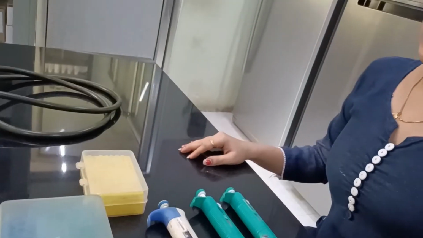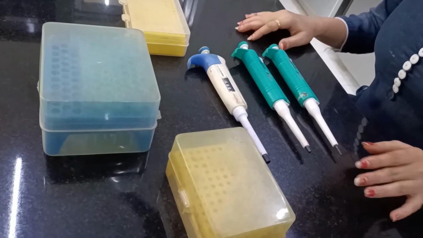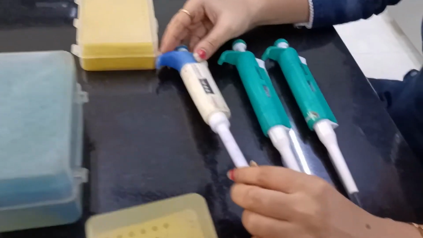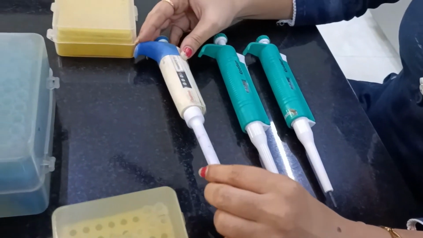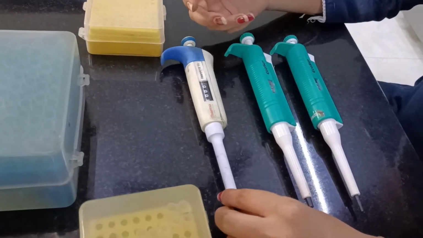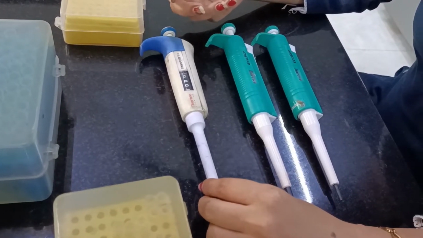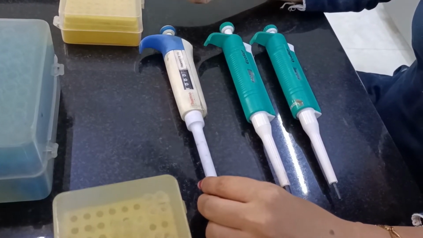Today we are going to talk with respect to micropipette. These are micropipettes. Micropipettes are basically a laboratory instrument which have been used to pipette out and withdraw a liquid sample from one container towards another container.